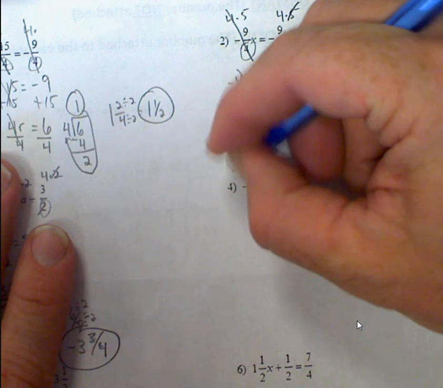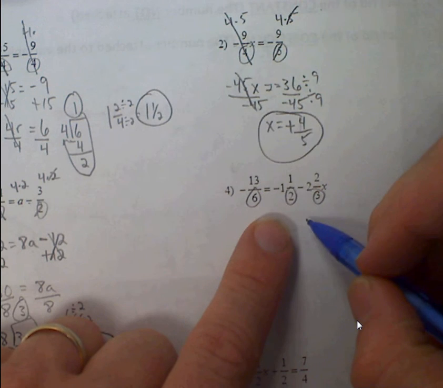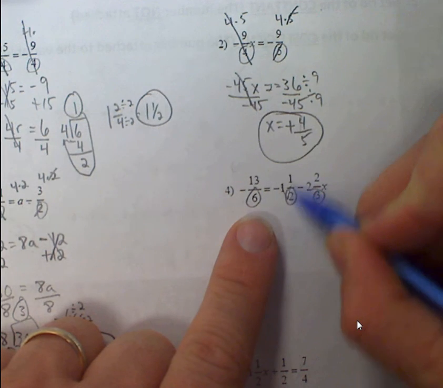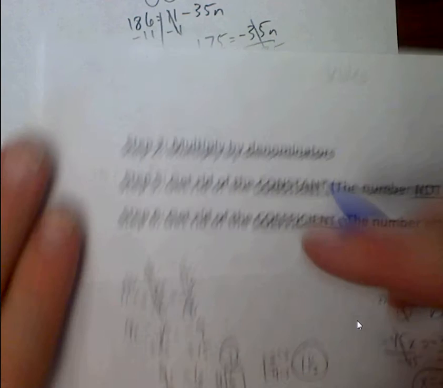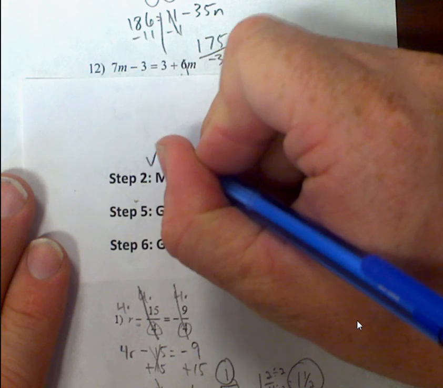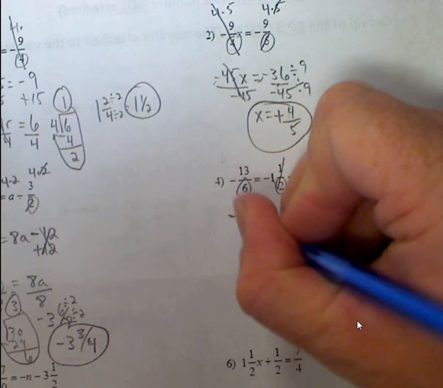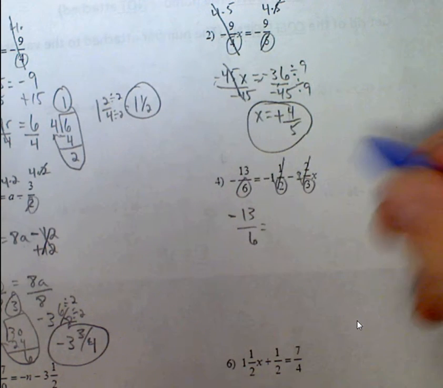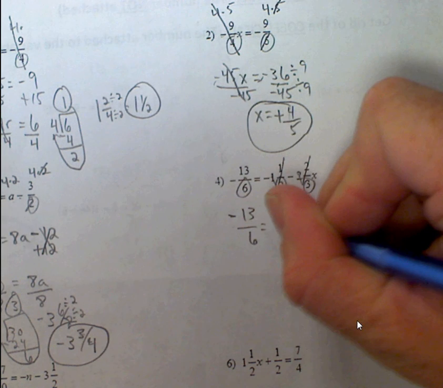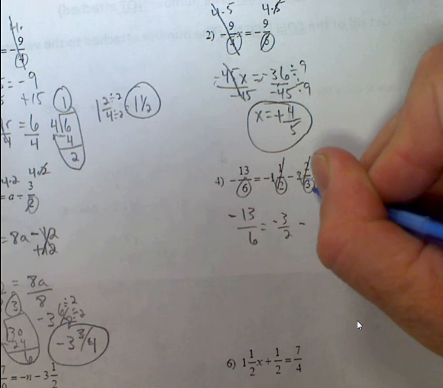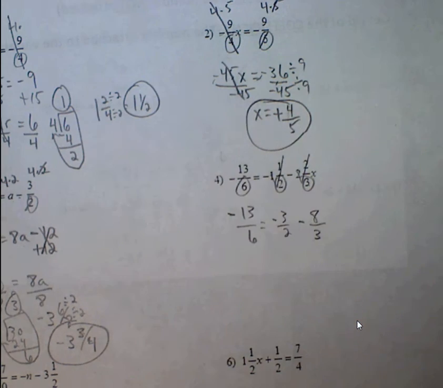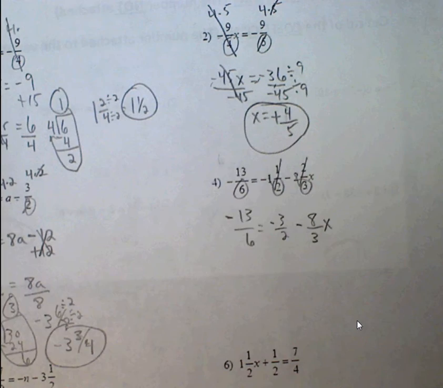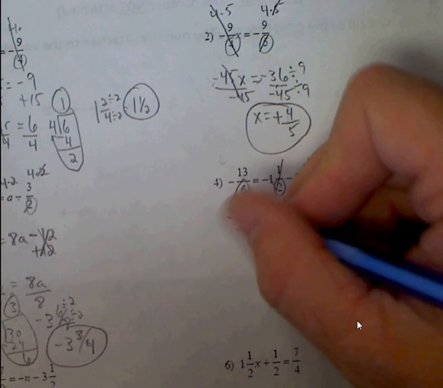Okay? But before we do this, I apologize. I have a mixed fraction. So yes, we will always check mark first. Always, always, always. So up here, when it says multiply by denominators, we always have to check mark before we do anything, just like I've taught you. So let me rewrite this as negative 13 over 6. This would be 1 times 2 is 2 plus 1 is 3, so negative 3 over 2. 2 times 3 is 6, plus 2 is 8 over 3. That has an x. Now I can multiply by the denominators.